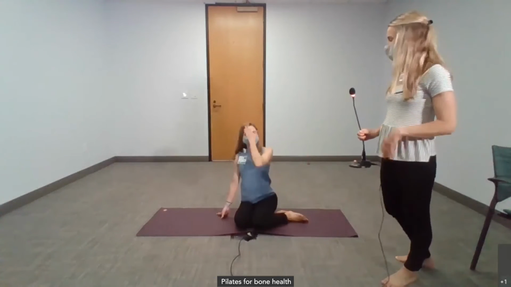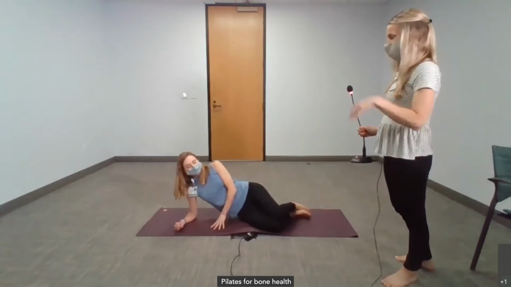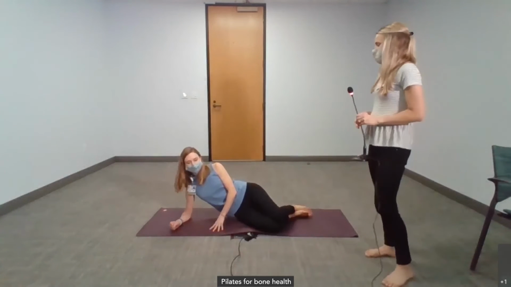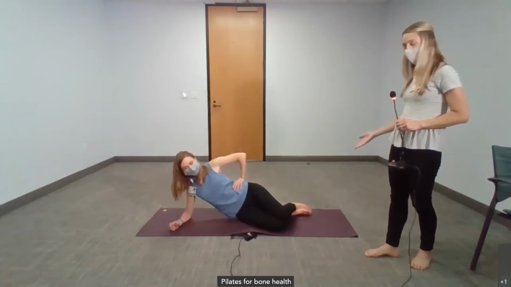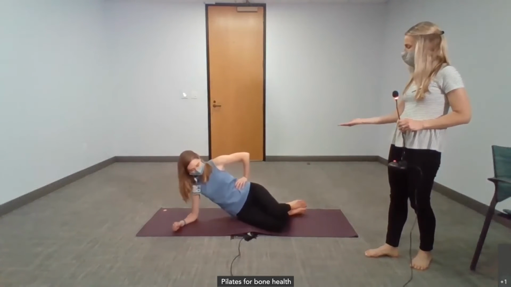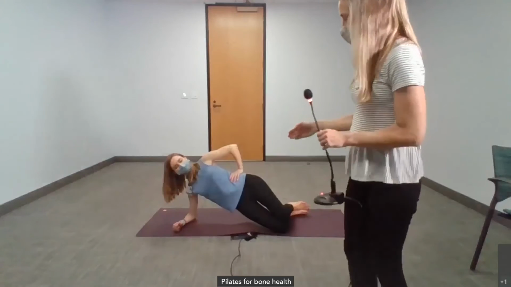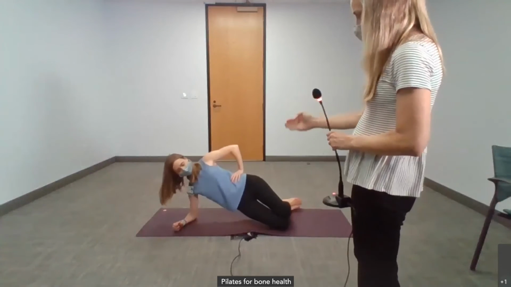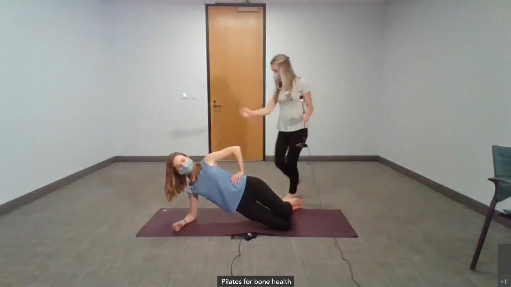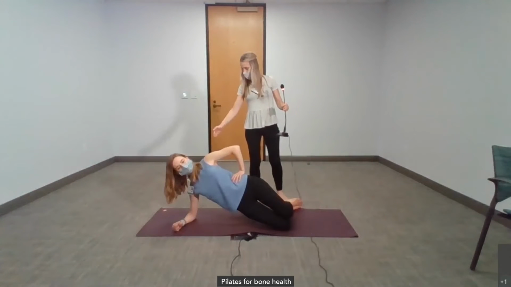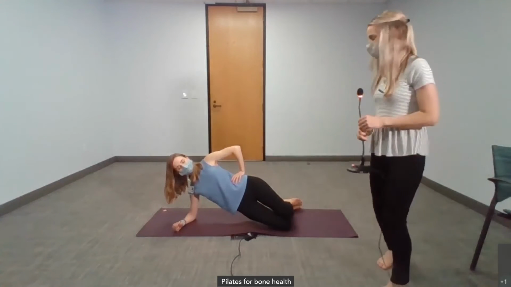So either side, Lauren's going to start on the right, but either side is fine. We're just going to make sure you switch after you do this exercise. So we're going to do a side plank. So on your elbows, knees and feet together, you're going to go ahead and lift your hips up towards the ceiling. Now, make sure that you've got your elbow directly situated below your shoulder. So Lauren's got a nice straight line from her shoulder down to her elbow on that right side. And that's going to take some of the pressure off her shoulder.